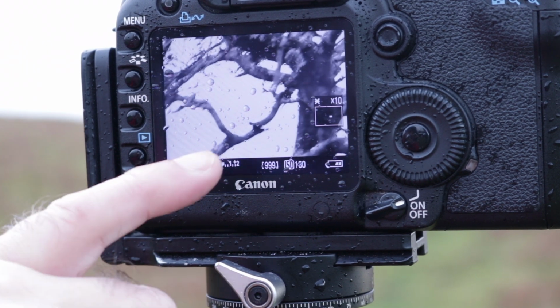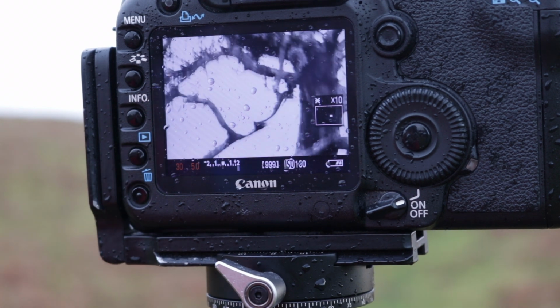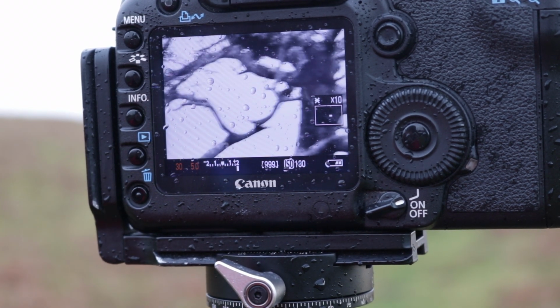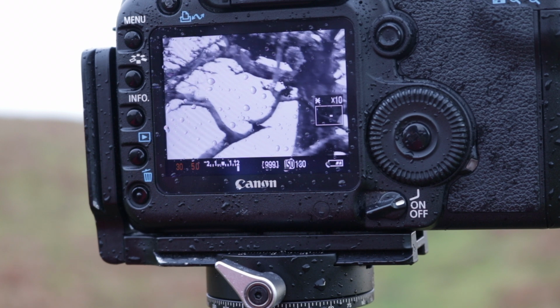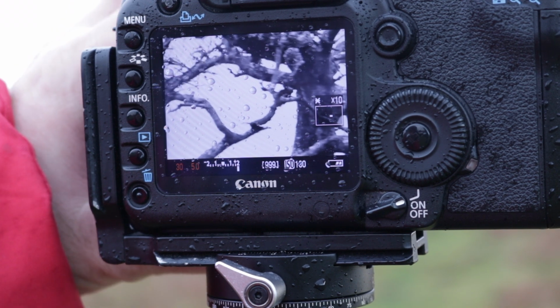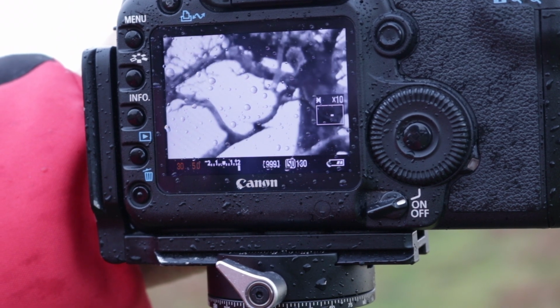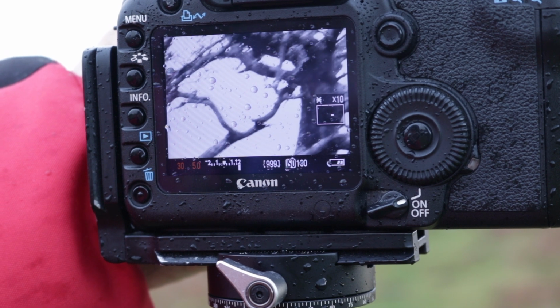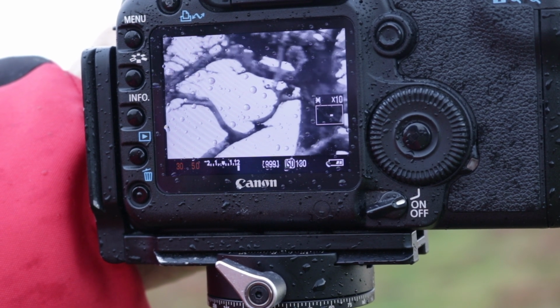And it's really hard to focus, look, because it's all quivering and shaking. Very hard. So the wind will just stop for a second so that I can nail the focus.